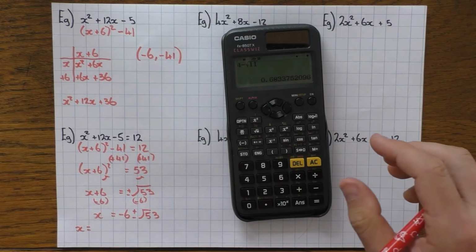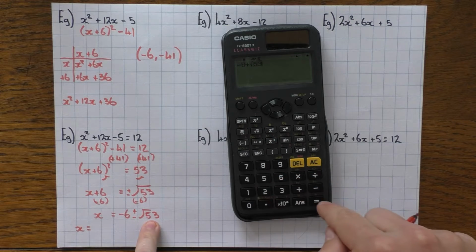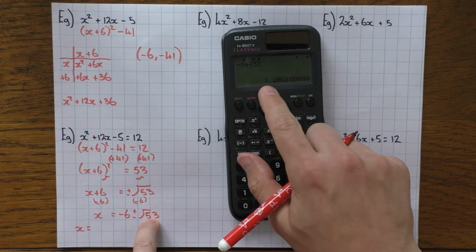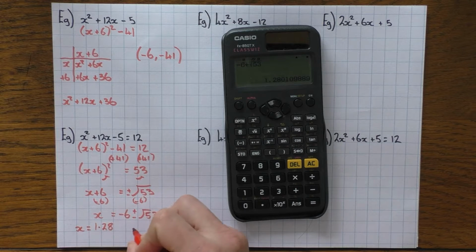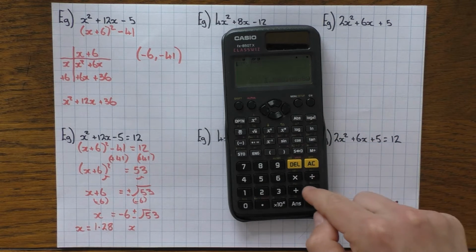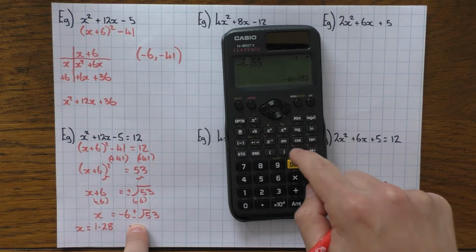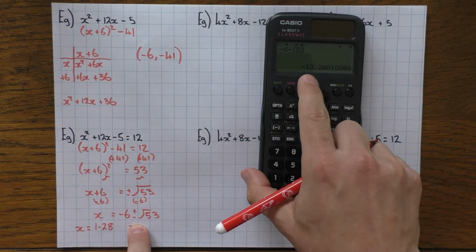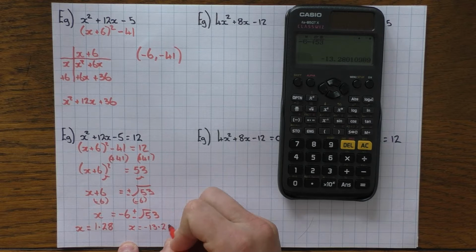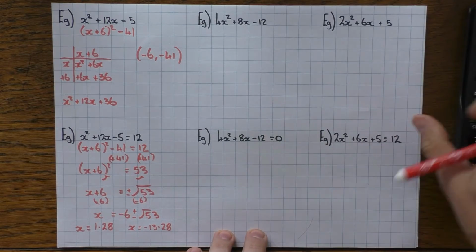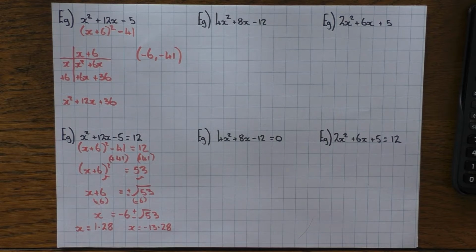So let's have a look what that generates. So minus 6 plus the square root of 53. And again, to 2 decimal places is 1.28. That's nice. And let's do the minus. So minus 6 minus the square root of 53. Again, 2 decimal places is minus 13.28. Fab. Excellent. Okay, so don't worry if it's not equal to 0 in this case. Just do it as you would do normally.